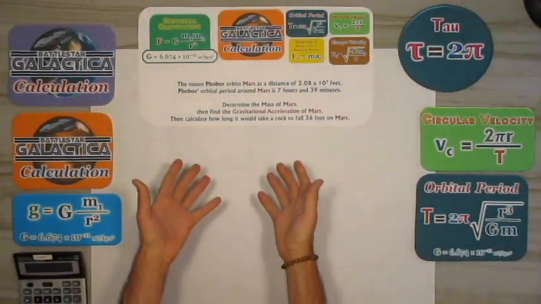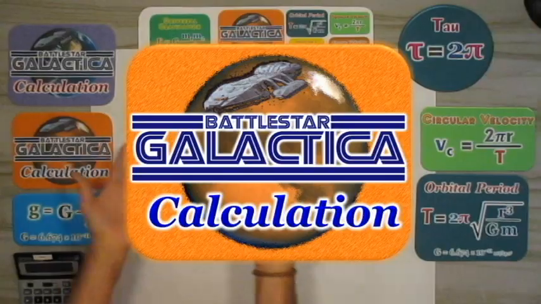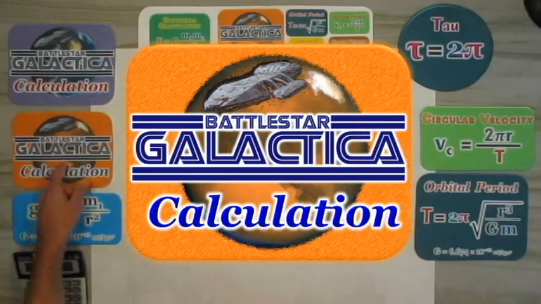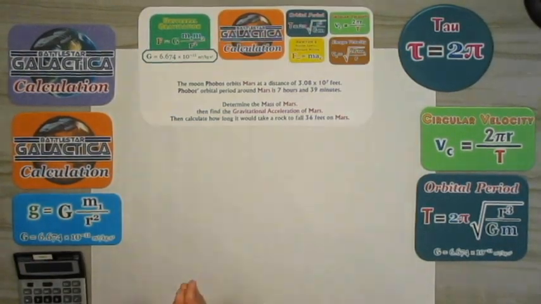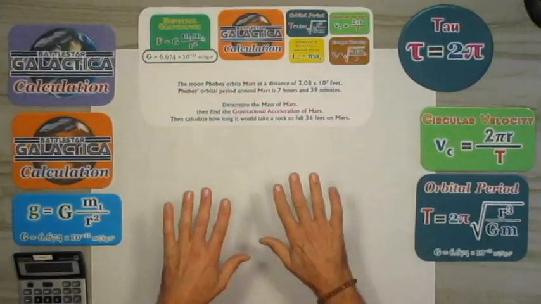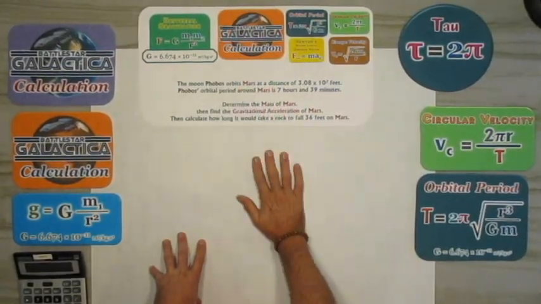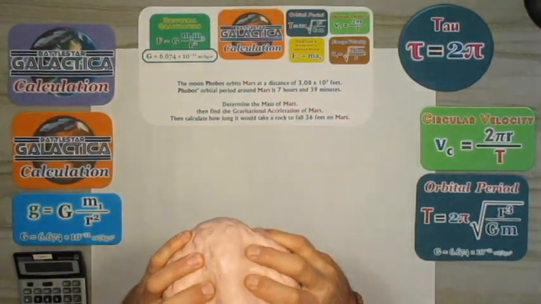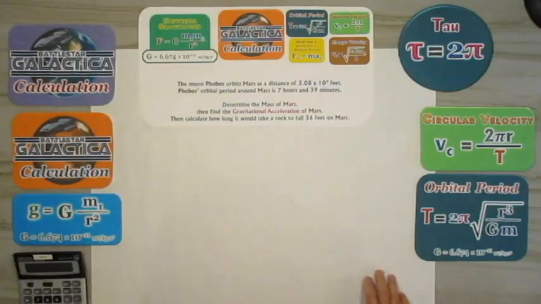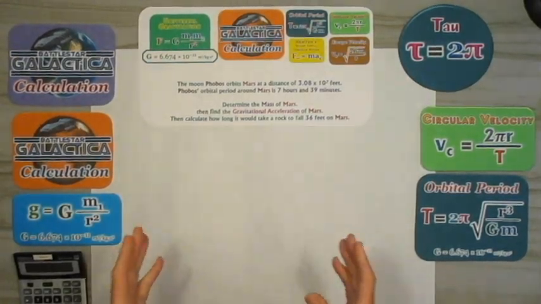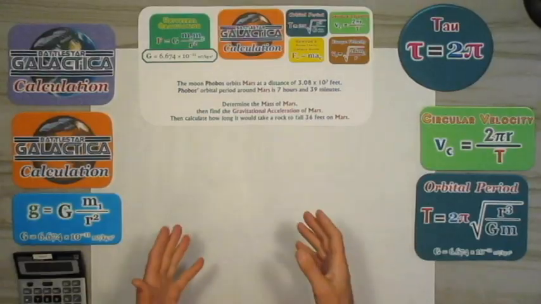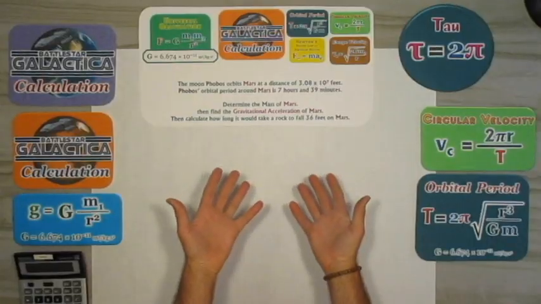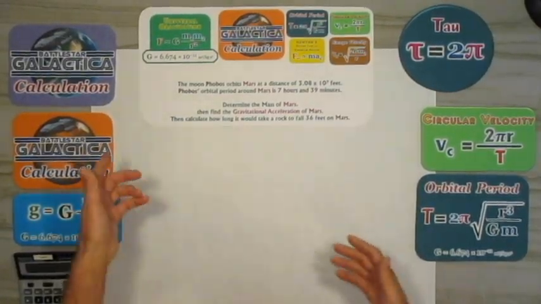But in my calculation, as usual, I'm going to use Mars as a stand-in, or as Schwarzenegger would say, Mars. Okay, so this calculation should help you figure out how to do the BSG calculation, the Battlestar Galactica calculation. It really squishes your brain. It's really like a brain problem. And even though this is not exactly what you're doing in the Battlestar Galactica calculation, it's similar enough that if you watch this example, you can figure out how you would do it.